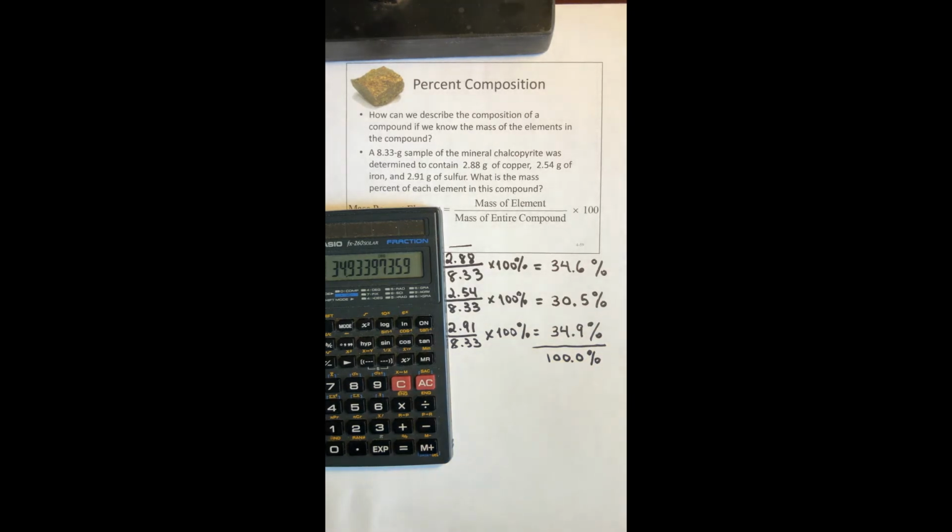Like I said, in some cases, after you've rounded, you may lose a decimal or maybe 2 decimals on the total, but that's fine. If you're off the 100% by 0.5 or 0.6 or something like that, that suggests that you perhaps have a mistake somewhere. Okay, let's go back to our slideshow now.